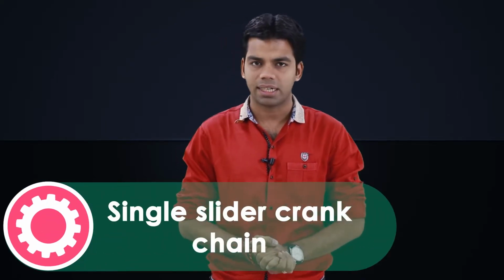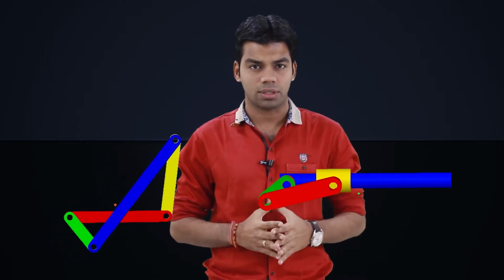Now coming to the inversion of single slider crank kinematic chain. In this 4-bar mechanism only, if you replace one of the links with a slider, you will get a single slider crank kinematic chain. Because this has 4 links, if I fix different links, one link at a time, I will get different inversions, and in this particular case I will get 4 different inversions.